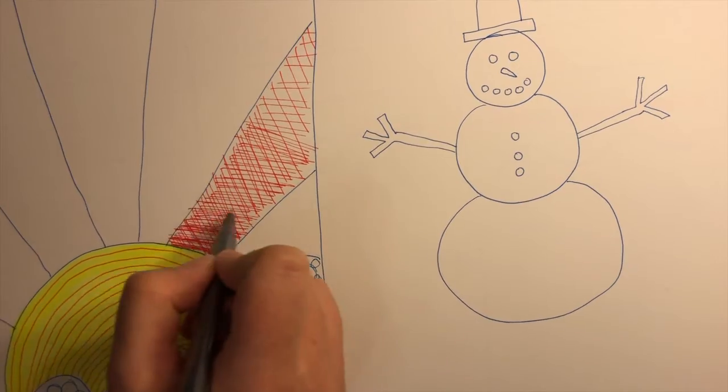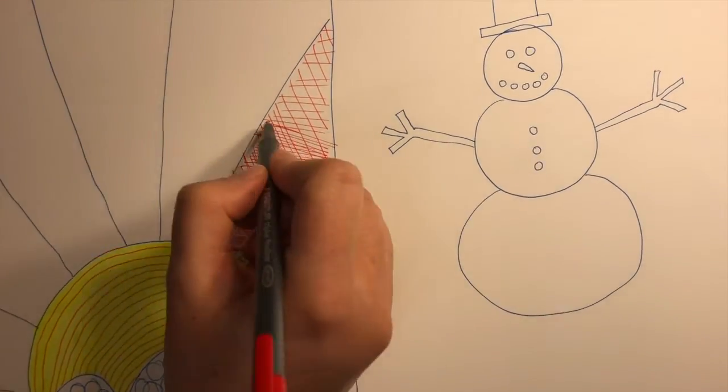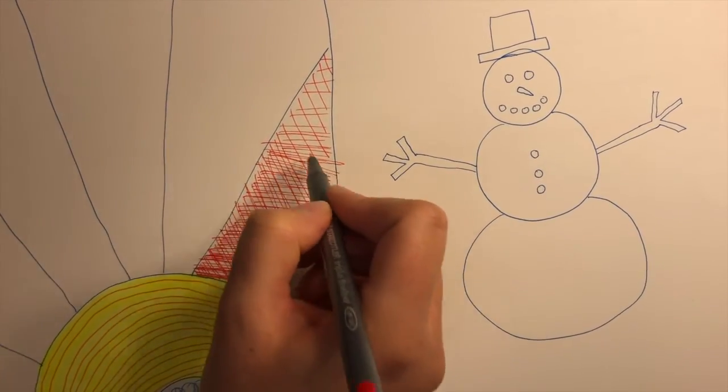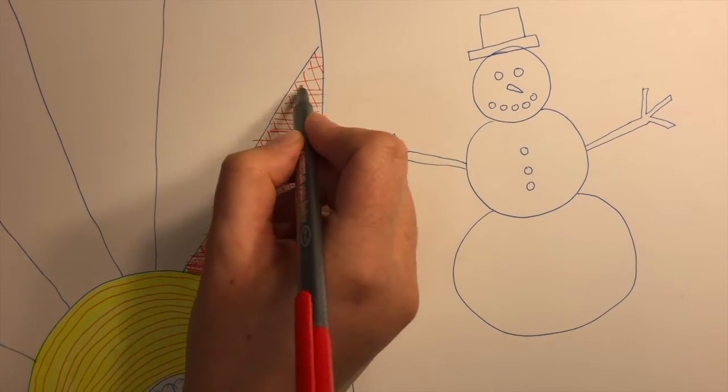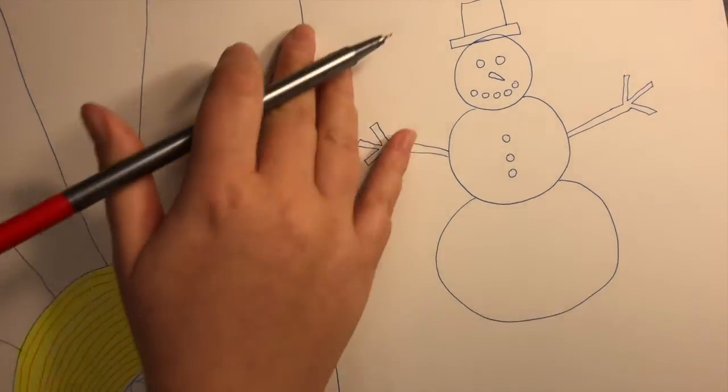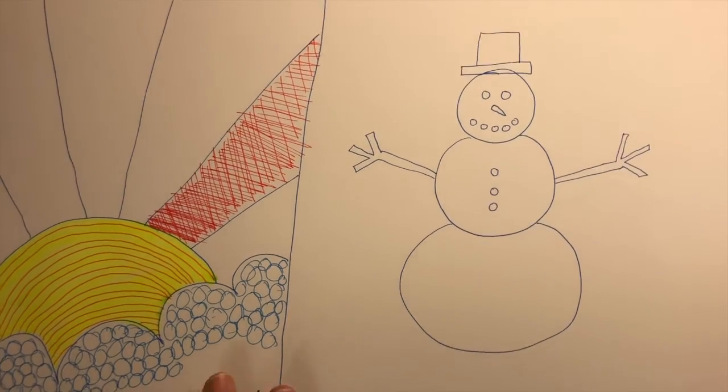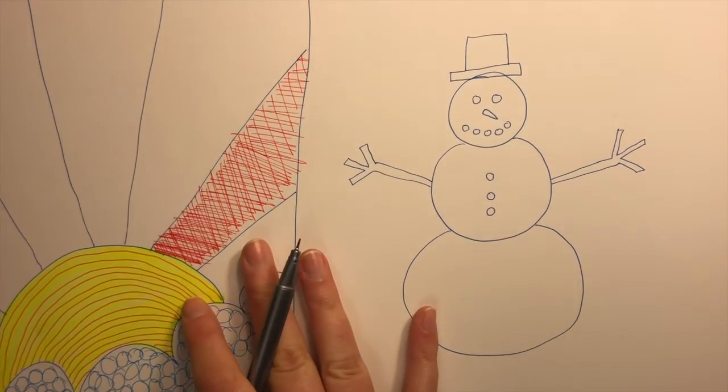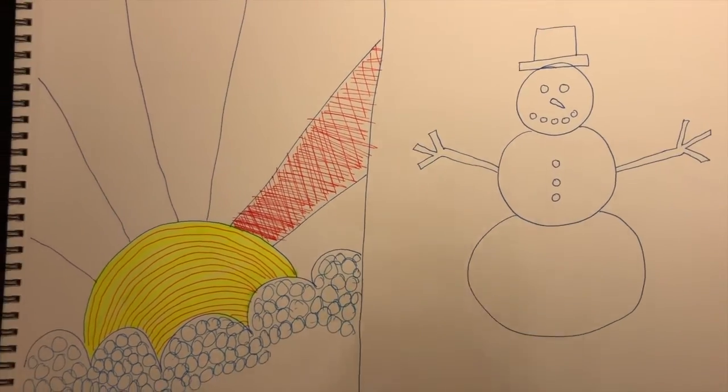You can see now how the value from the cross-hatching really moves from light to dark as it moves out from the sun. So that's definitely a technique you can try.